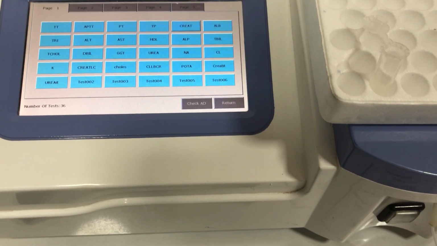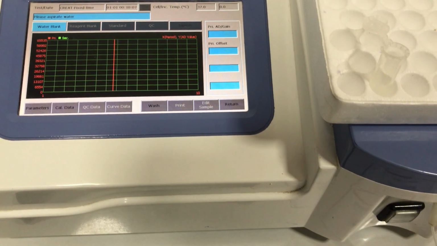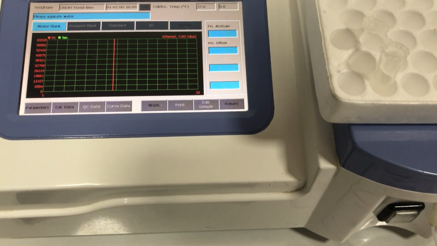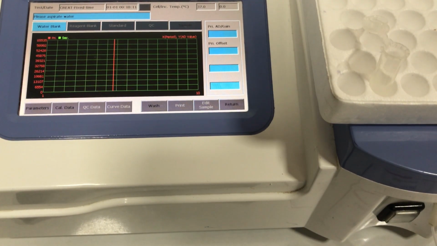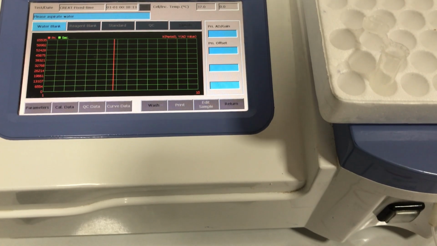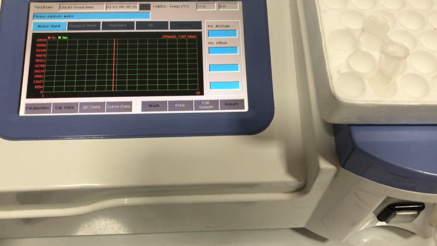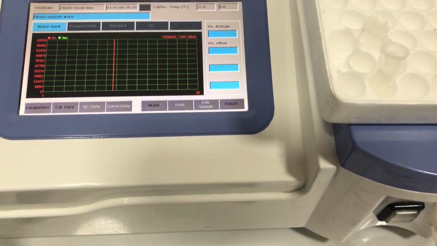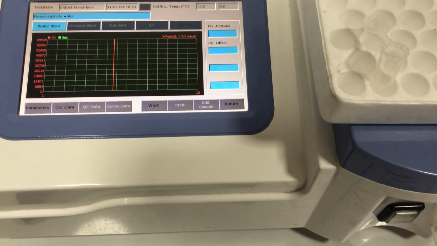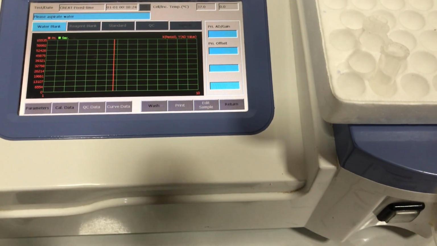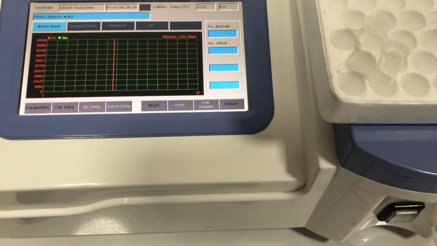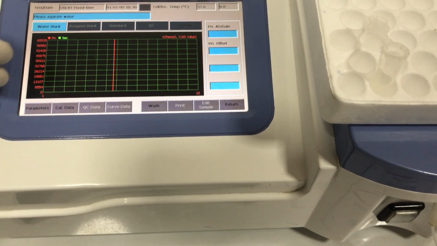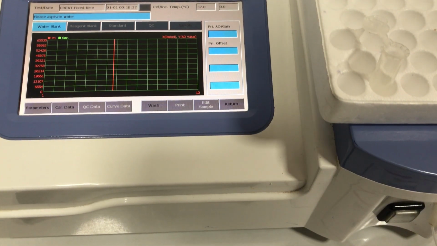this is how the interface will show. So firstly, it will ask me to aspirate a water blank, and I have my DI water here, so I'm going to aspirate that. Okay, but before all this, you need to program the machine, and I've already programmed it, but I'm going to take you through how it's done so that you'll be able to do it.